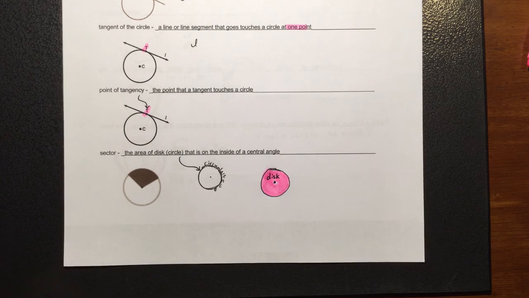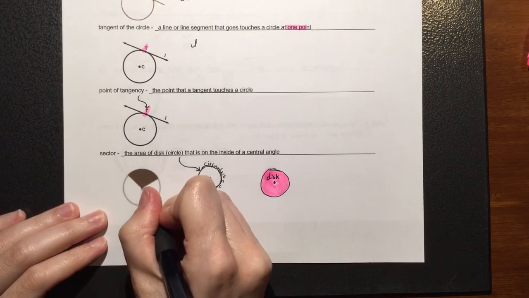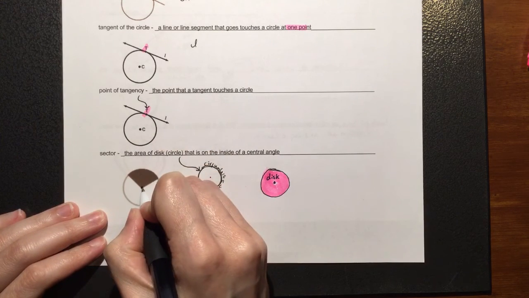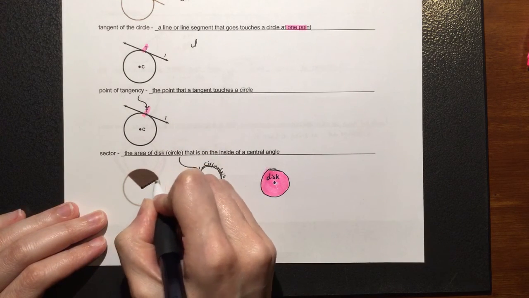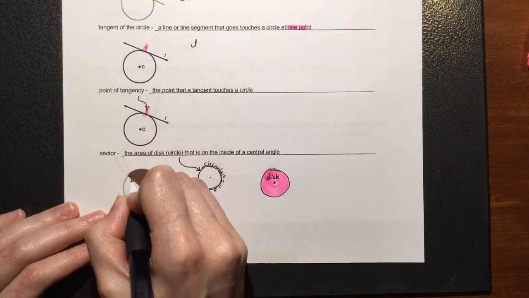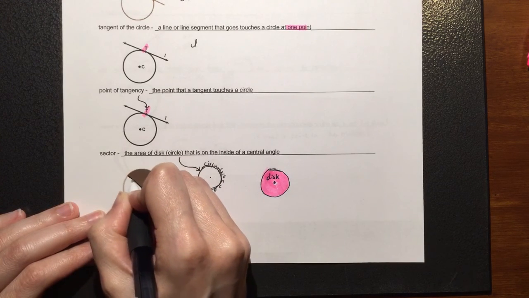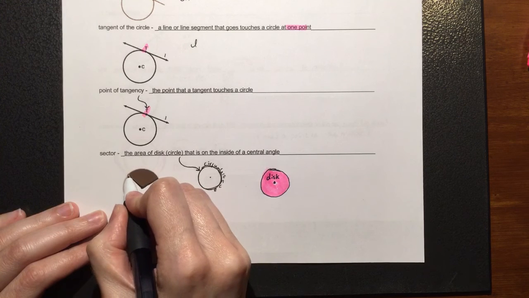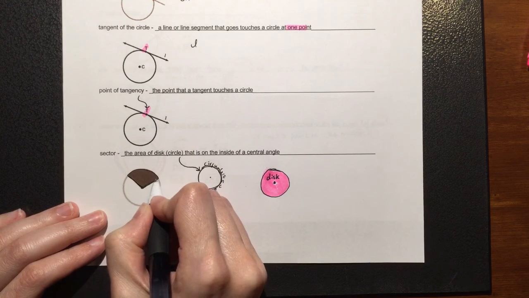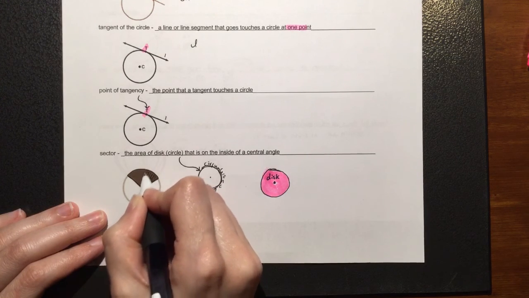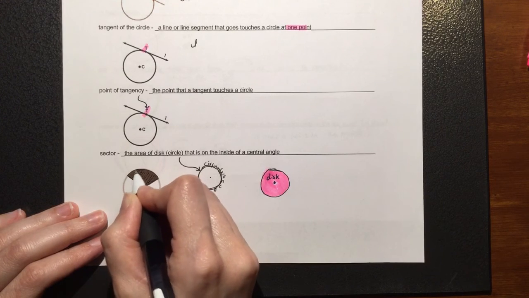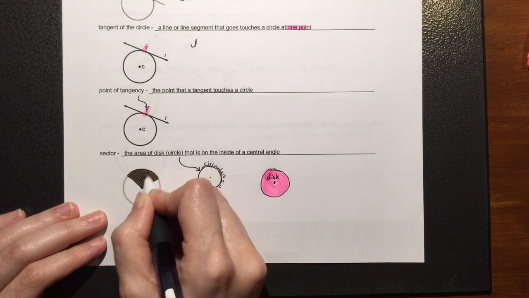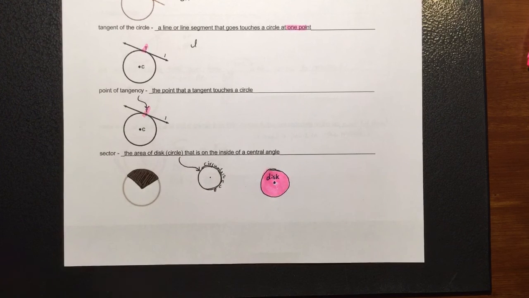Anyways, sector. It's the area of a disc that is on the inside of a central angle. So pretty much, you've got a central angle, you've got one radius there, you've got another radius there. They're going to have the same exact length. You're going to have an arc, and you're looking at all of the area that's on the inside. And there is a way to calculate that. We'll get to it later. Right now, all that we're really worried about is being able to look at a picture and either name or identify what part of the picture it's showing you.